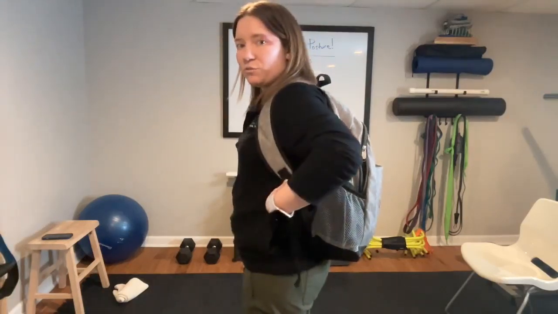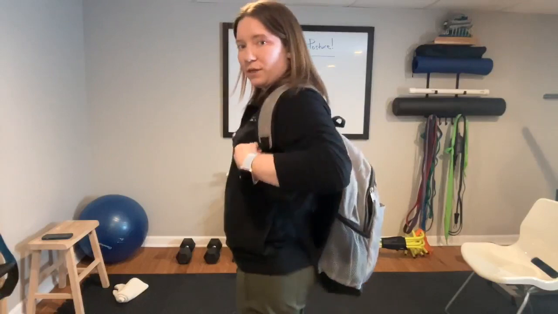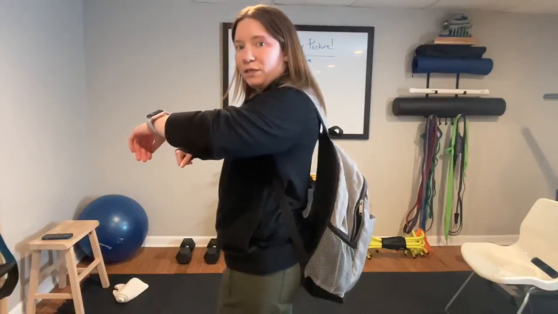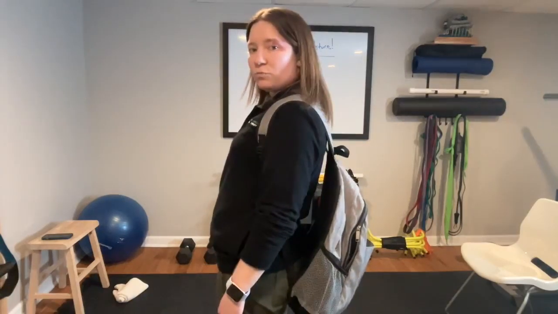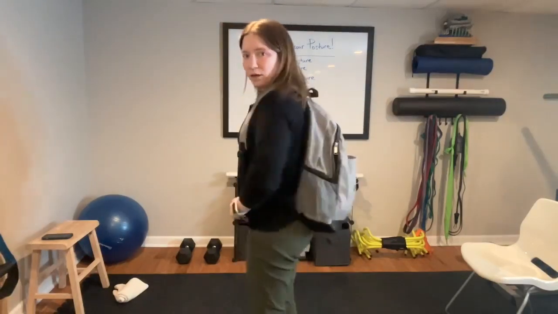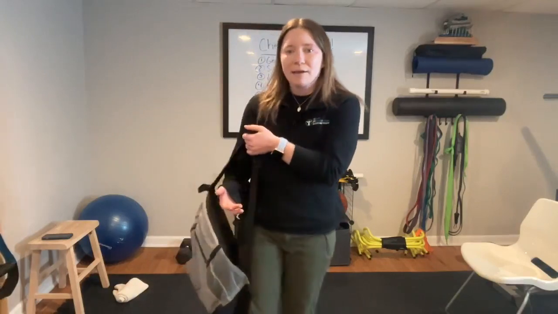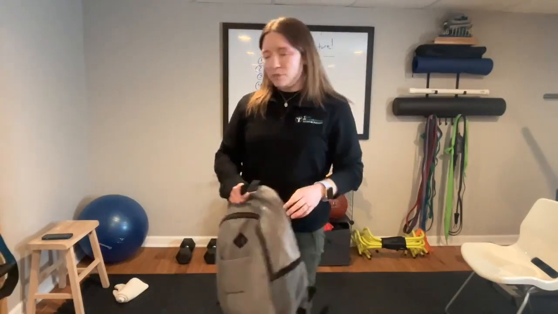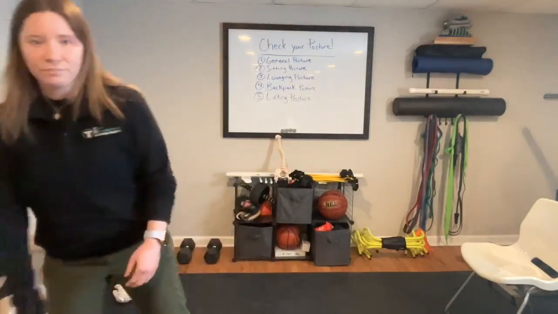So if these are super loose, like kids like to do them, and this is a heavy backpack, this is low, and see how much space there is in between here, and that's going to pull me into more extension. So tighten these straps up, both on each side, and then you have a nice supportive backpack. I also suggest if you want to use a rolling backpack, that's also really good. If you want to pull your books in a rolling backpack, that would be great.